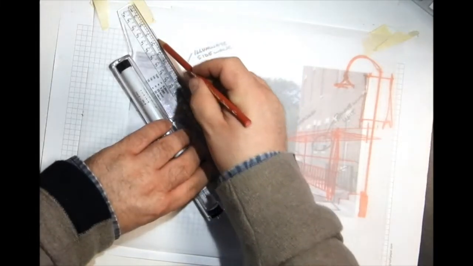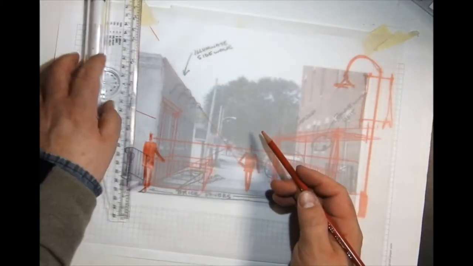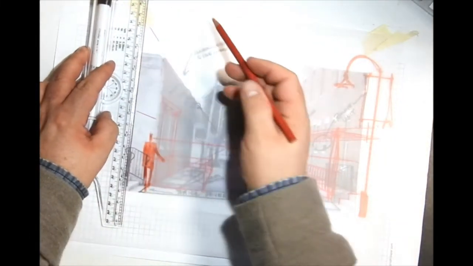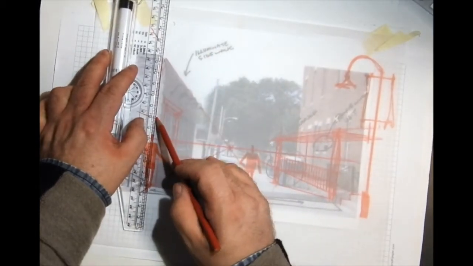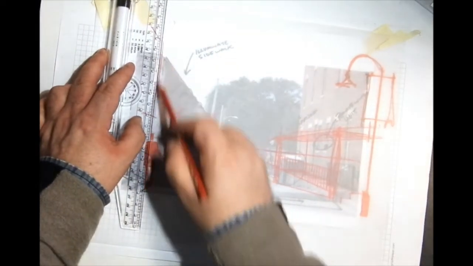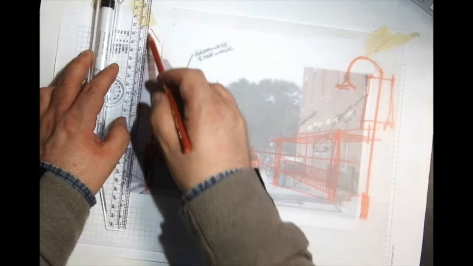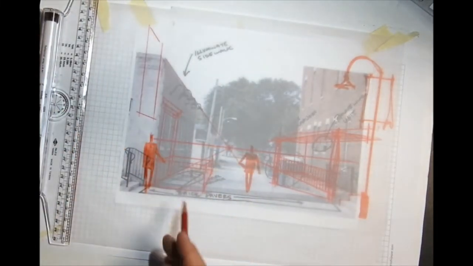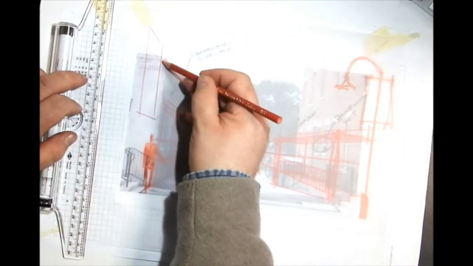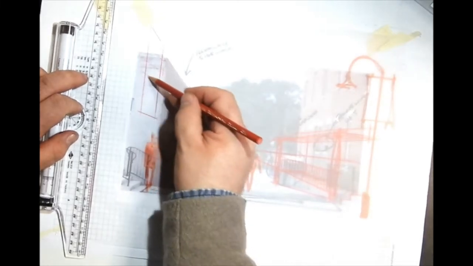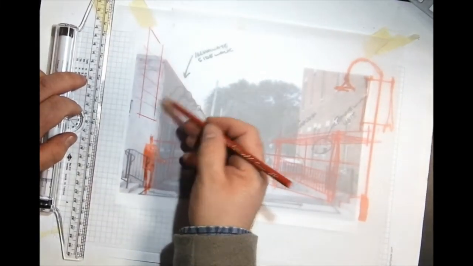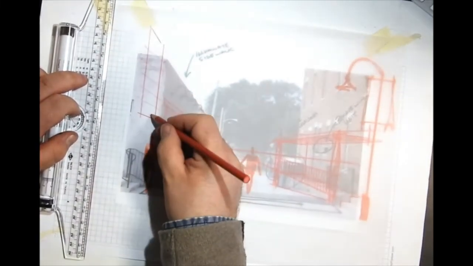I'm okay with extending beyond the building there. Parallel to the edge, the corner of the building. Space it out, O'Doul's.